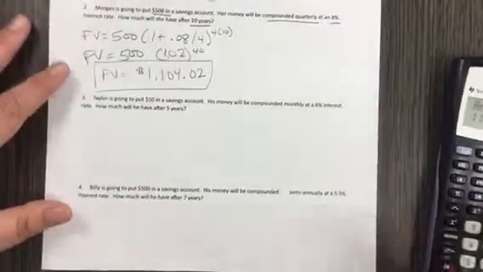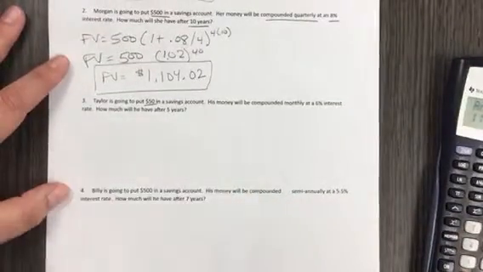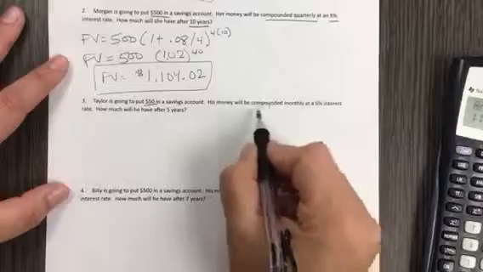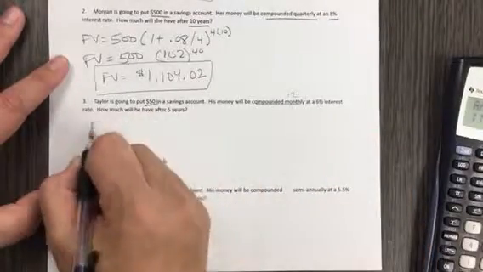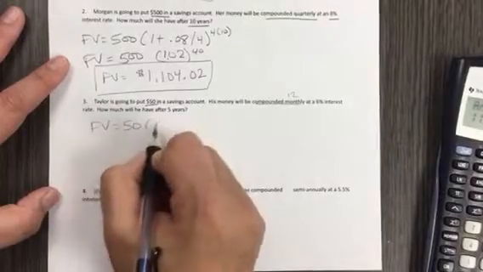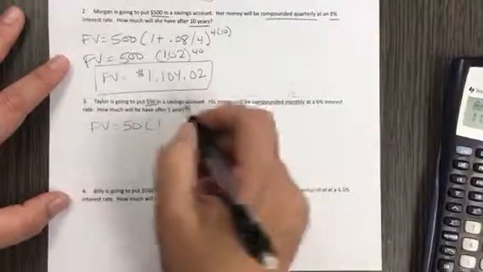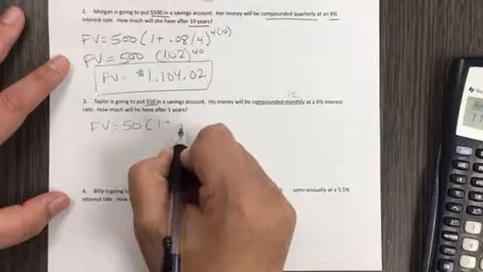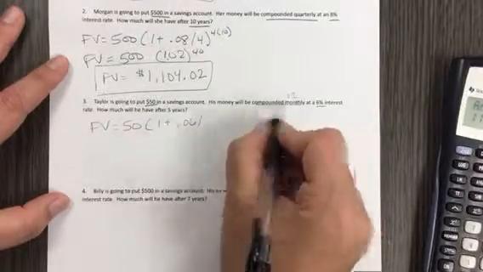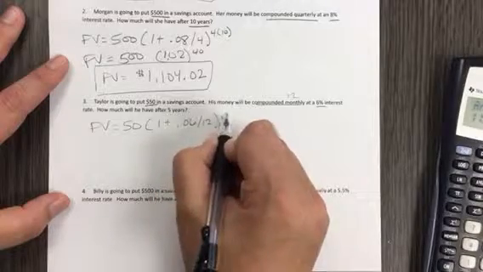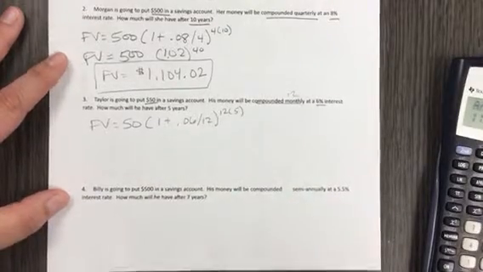Okay. Now number 3, Taylor's going to put $50 into an account, compounded monthly. Monthly is 12, 6% over 5 years. So future value is equal to 50, parenthesis 1 plus 0.06 here, divided by M, which was monthly, 12, and then 12 times 5 is going to be in there.